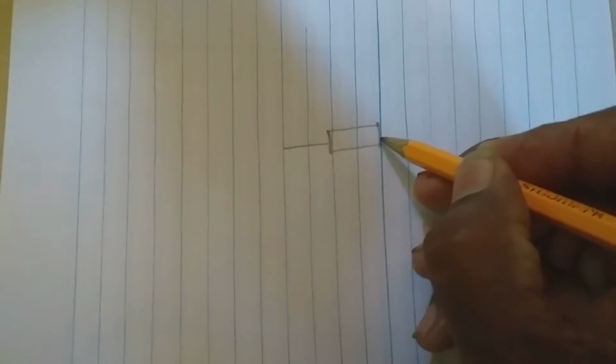Alright, so I'm gonna review it so that we can have an idea what it is that we're looking at. So in a parallel circuit, we have the characteristics, and one of the characteristics of a parallel circuit is that the voltage is constant in this parallel circuit. So we have two resistors in the circuit.